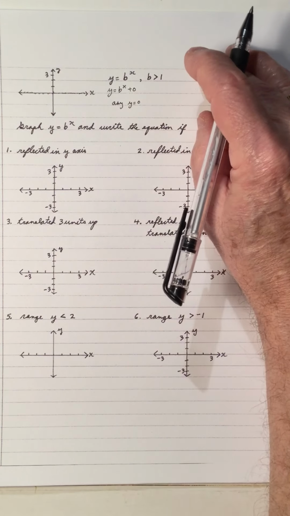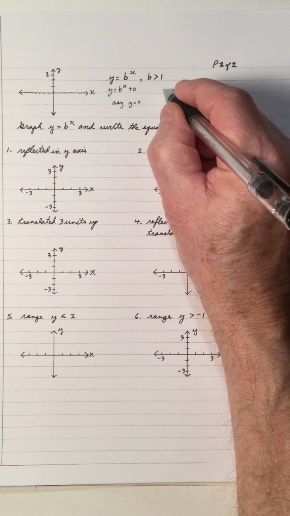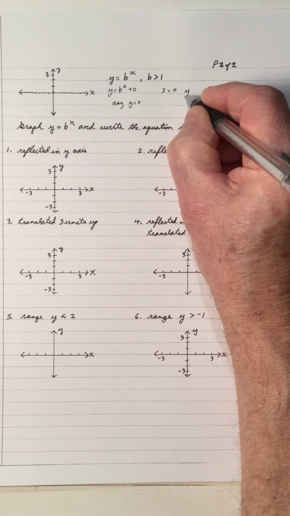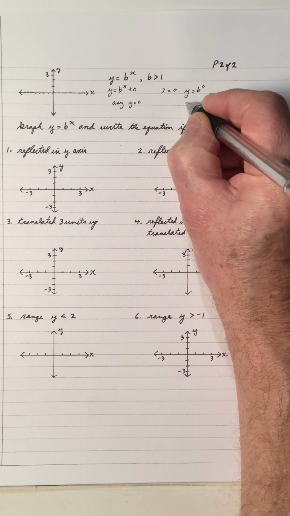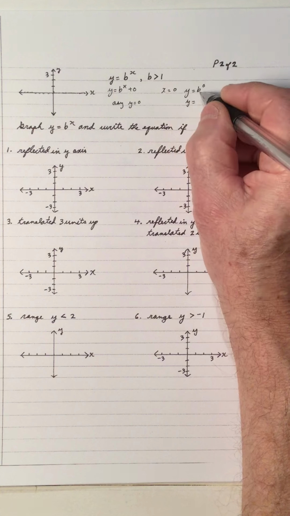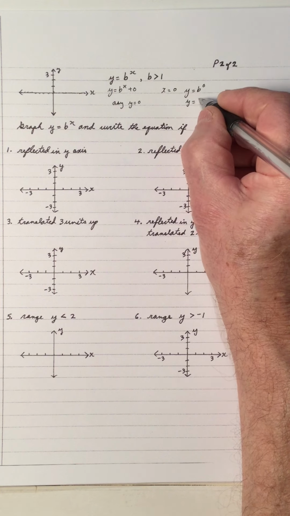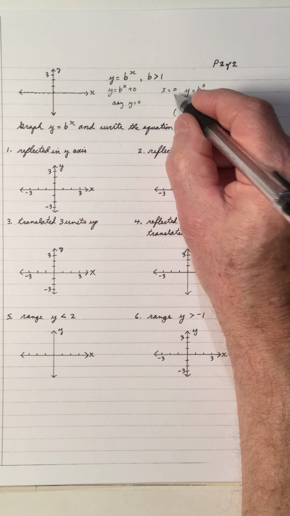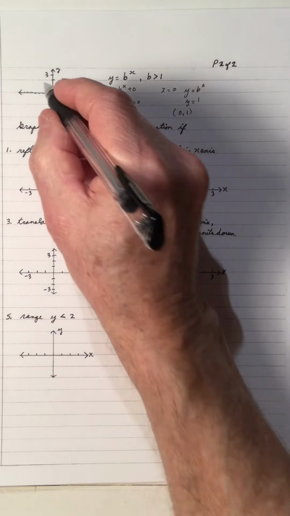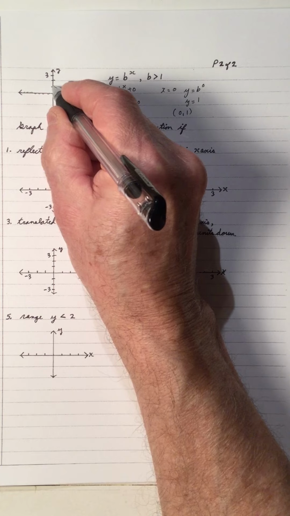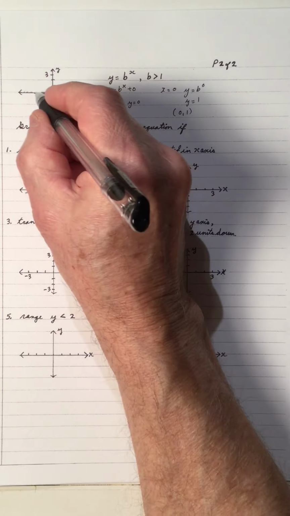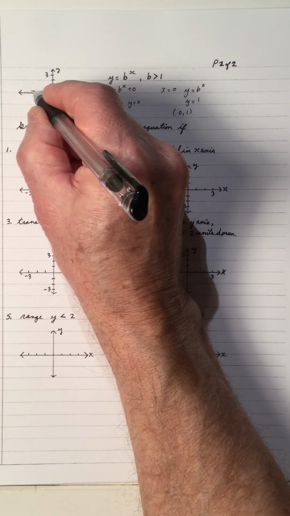Now, if we let x equals 0 in the equation, y equals b to the 0. Y equals a base to the 0. Base is greater than 1, so any number to the 0 power is 1. So when you let x equals 0 and you get y is 1, that's the y-intercept of the graph. So the y-intercept is (0, 1). And because it's a growth curve, it goes like this.